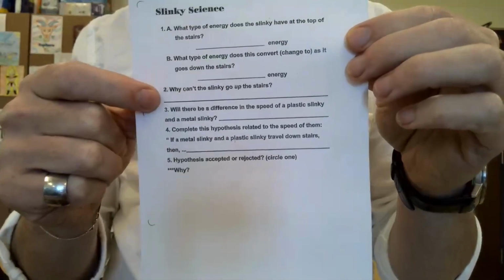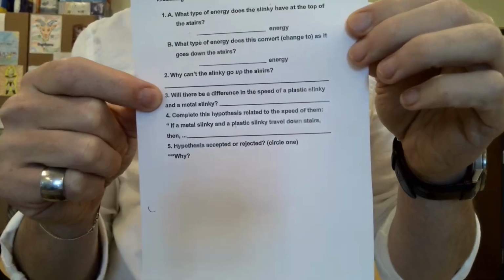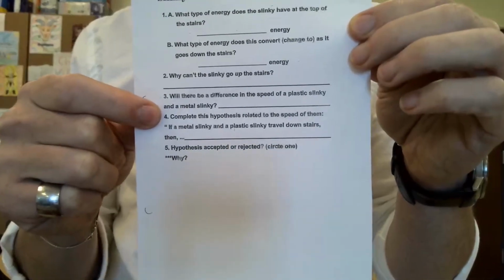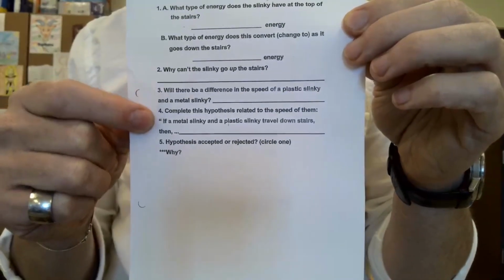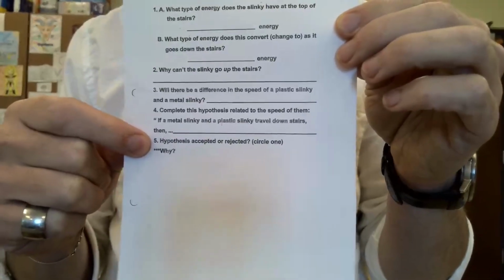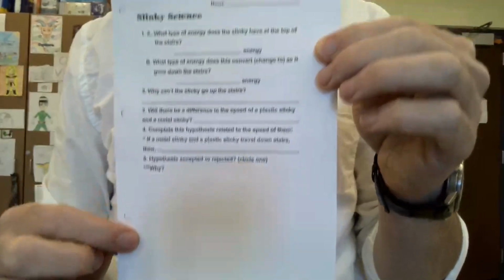I'm sorry, that was question 2. Question 3, will there be a difference in the speed of a plastic slinky and a metal slinky? Question 4 tells you to complete this hypothesis related to the speed of them, and it gives us a hypothesis that we'll need to fill in. And question 5, was the hypothesis accepted or rejected, and then explain why.